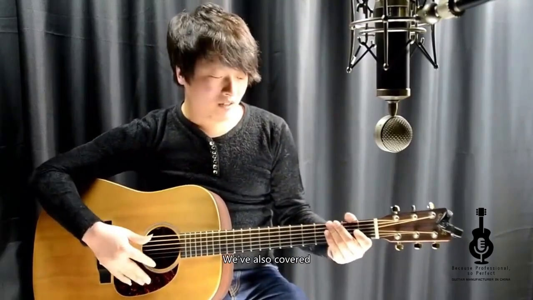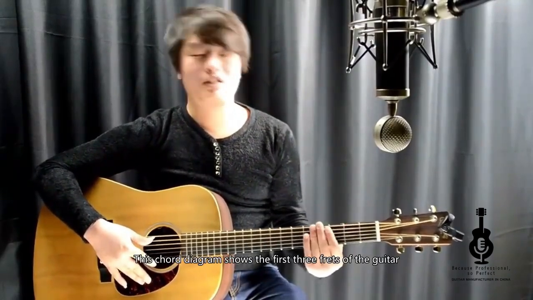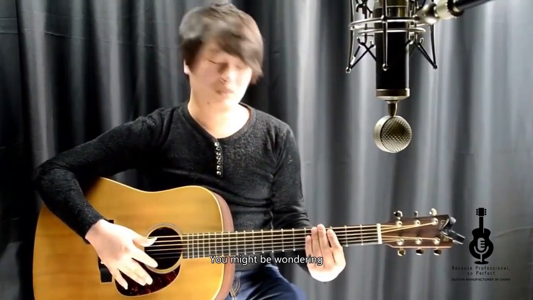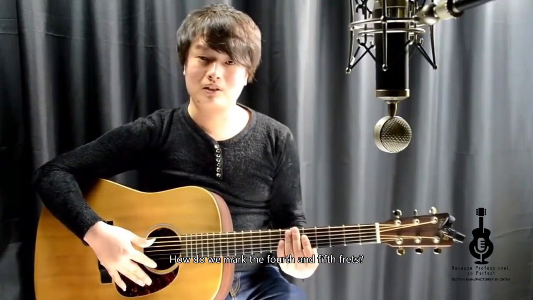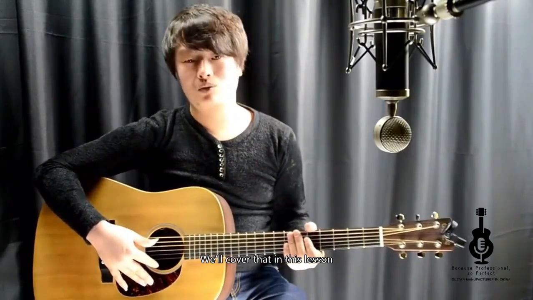This chord diagram shows the first three frets of the guitar. You might be wondering, how do we mark the fourth and fifth frets? We'll cover that in this lesson.